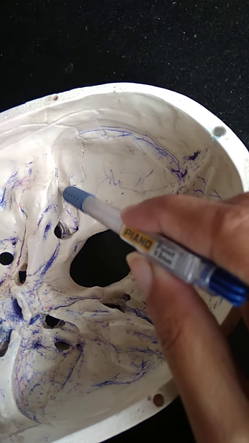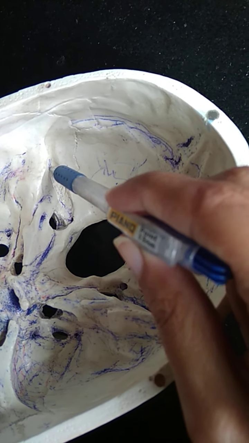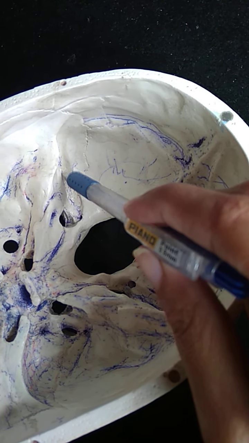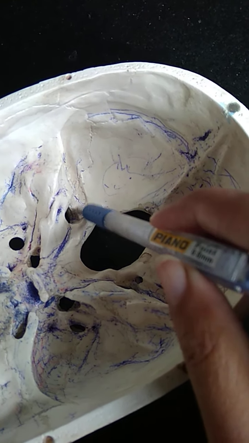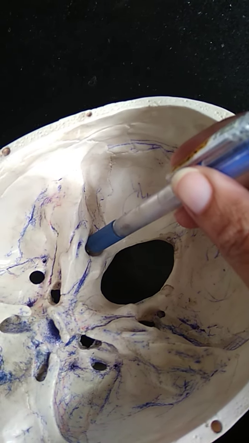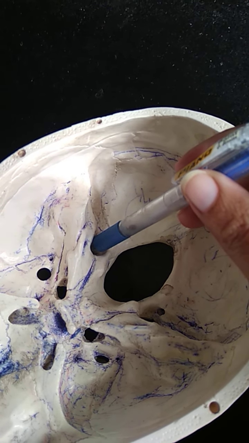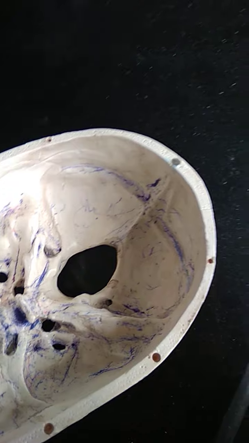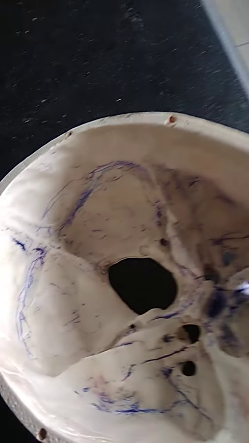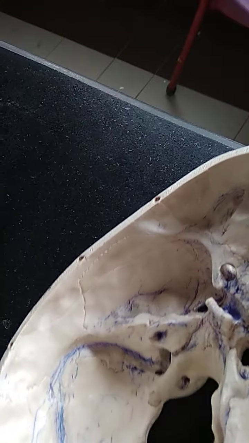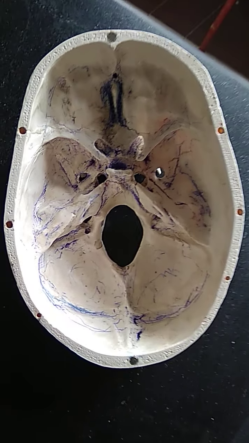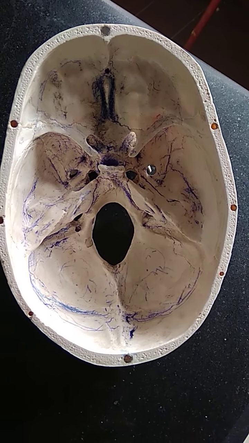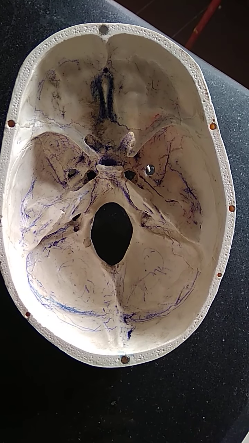So you will remember from here that the groove for the sigmoid sinus lodges the sigmoid sinus, and the sigmoid sinus continues through the jugular foramen as the internal jugular vein. Similarly, on the other side, you can see the same. So this was all about the posterior cranial fossa and its foramina and different bony landmarks present in it.